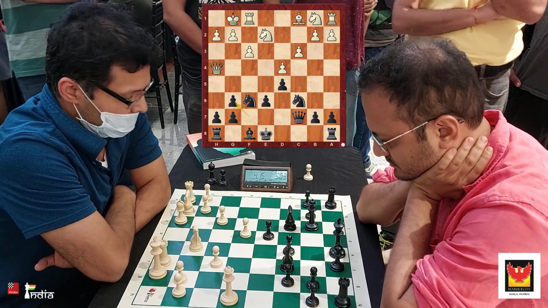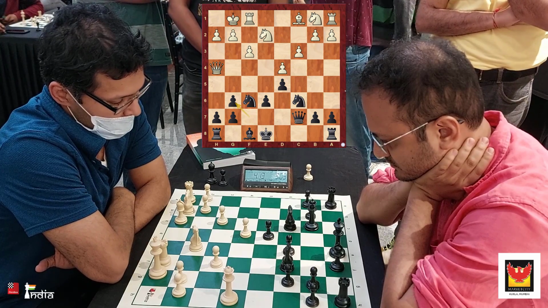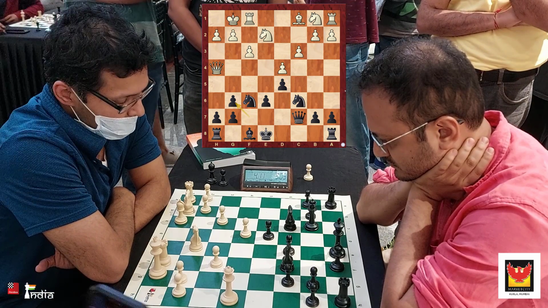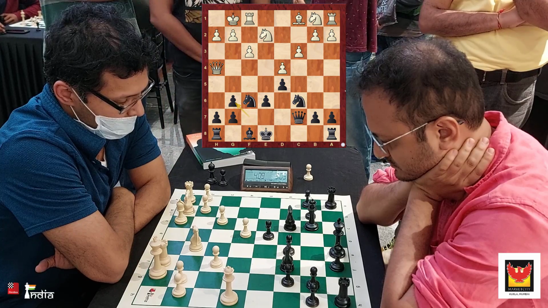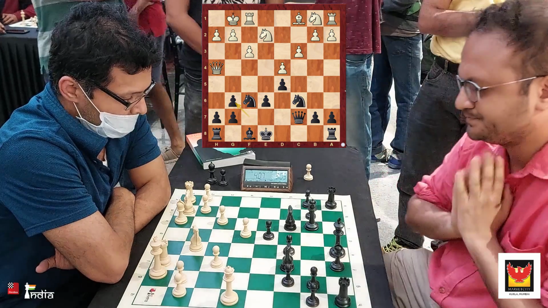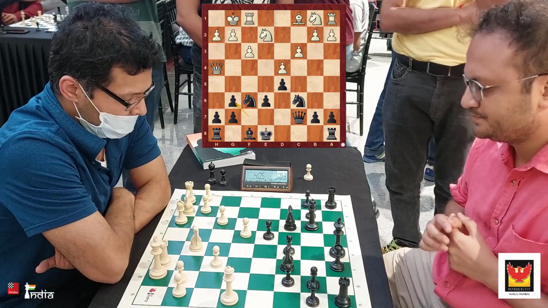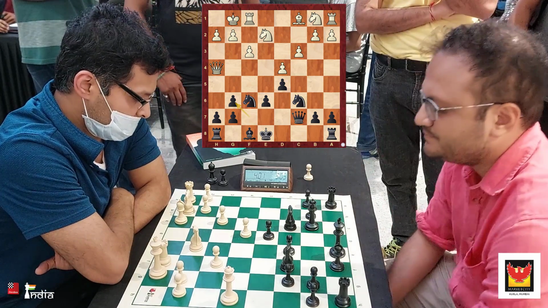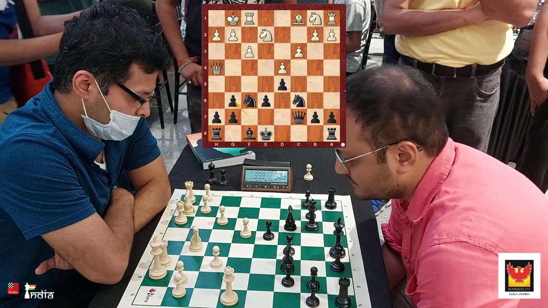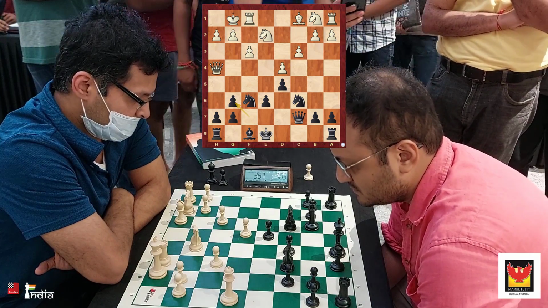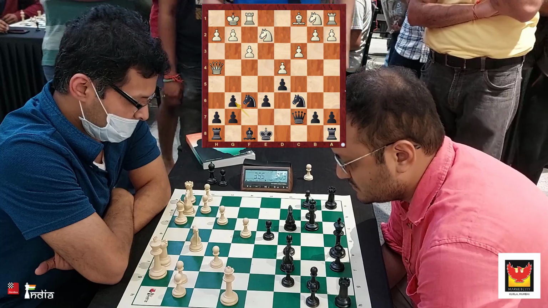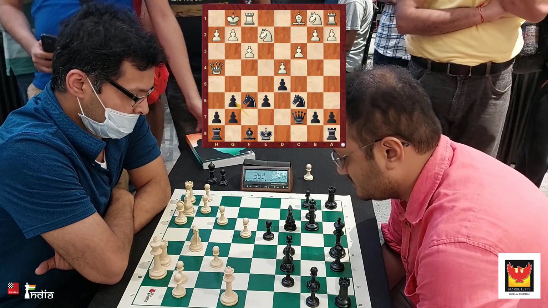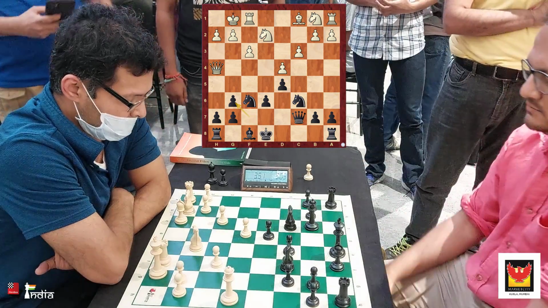But guys, it's one thing to prepare a line, quite another to know what are the nuances. So I would recommend everyone, when you prepare something which is complicated and offbeat, play a few games. Play a few games against your friends, play it against maybe some engine. Just get a feel for what the moves are, because here it is clear that black is not going to be able to play normal chess.